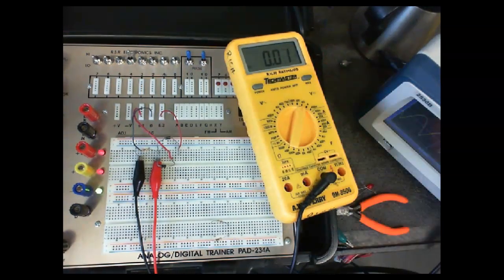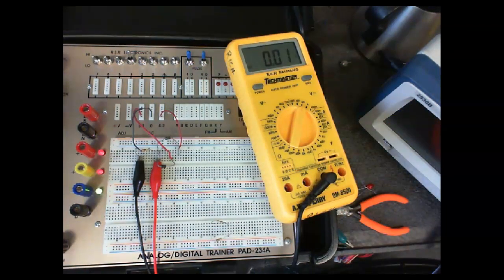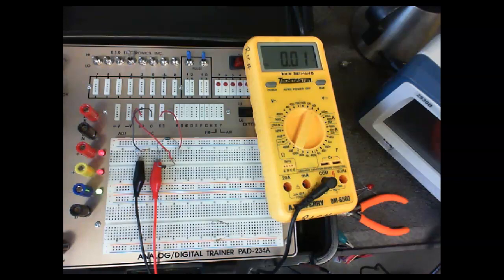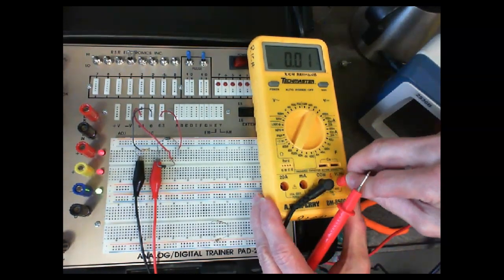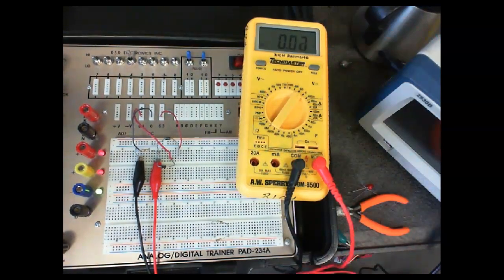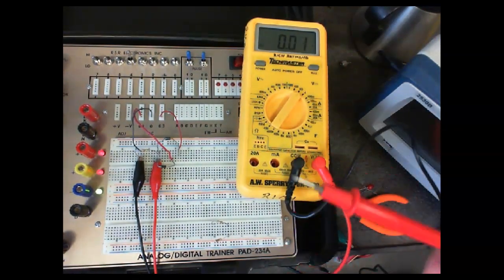So we're going to come up here. We're going to look across our load. Let me find my... best laid plans. I'm missing my positive lead on my meter. There it is. So I got it on common, got it on volts. Thank you, Lee. And then I'm going to measure across this.